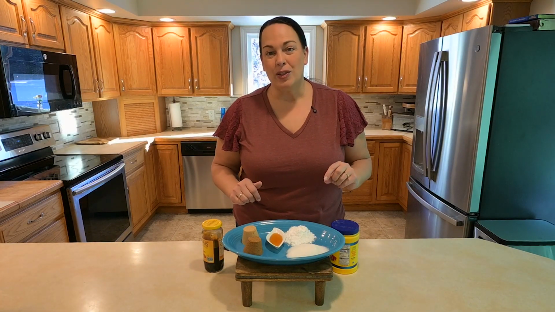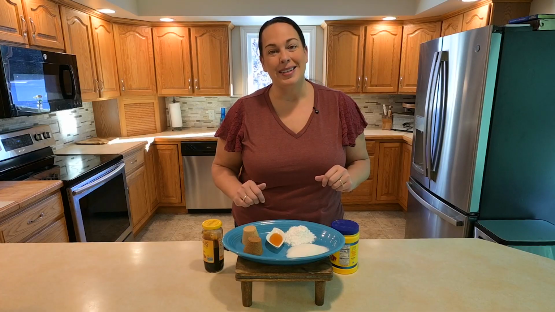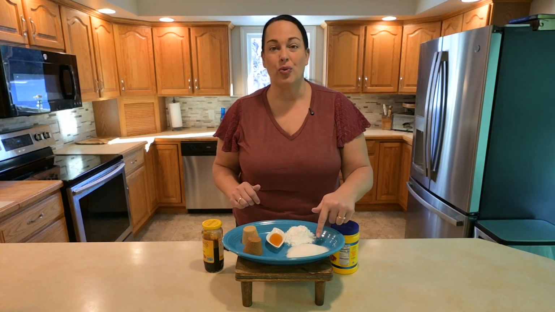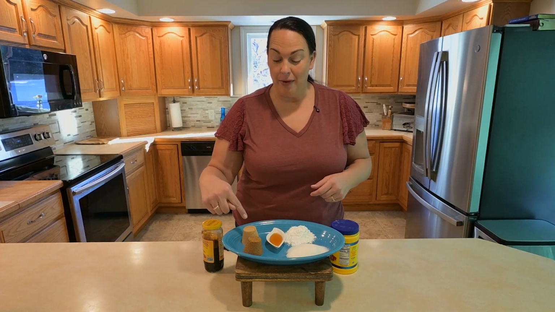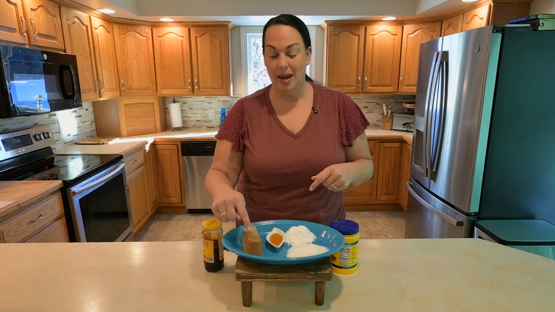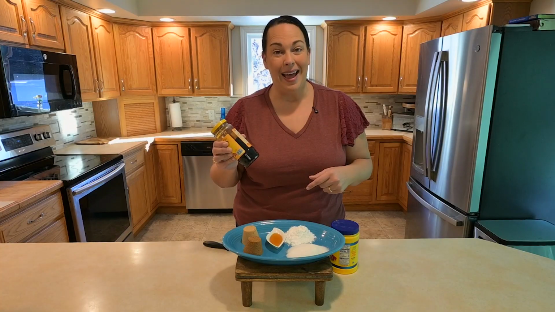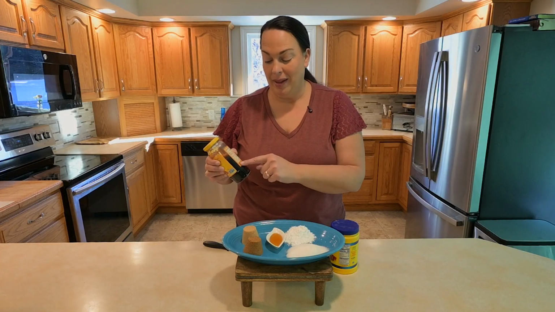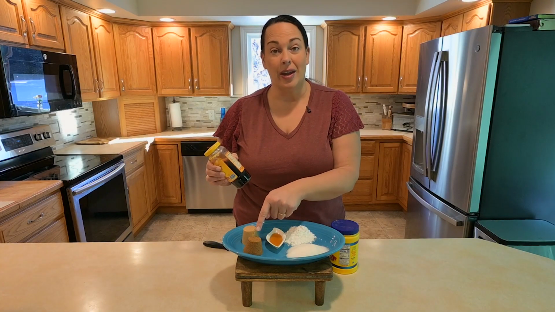So if your recipe calls for sugar, 9 times out of 10, if it has not specified which type of sugar it is, they're talking about the granulated sugar. And those are those sugar crystals. We also have light brown sugar and dark brown sugar. But the only difference between the white, the light, and the brown is going to be molasses. And the more molasses that's in the sugar, the darker it gets.